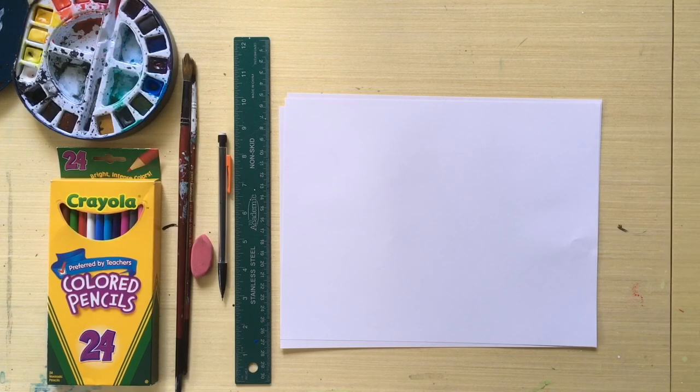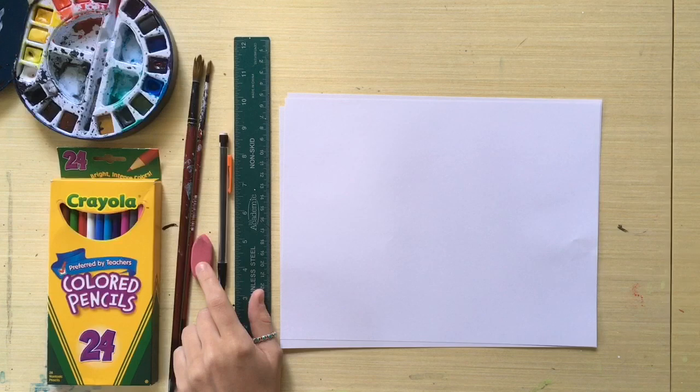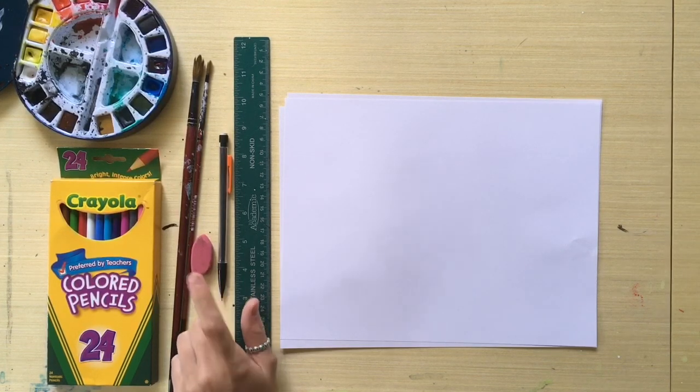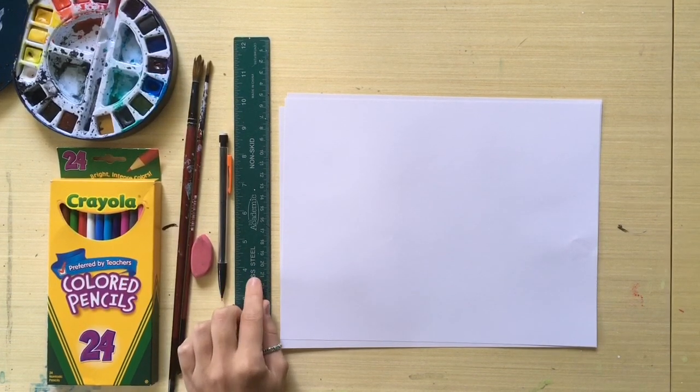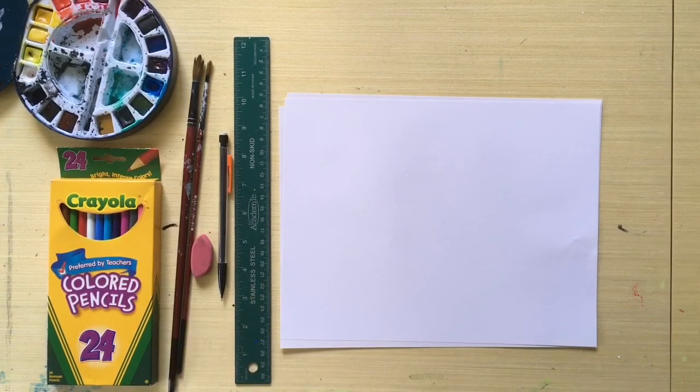But absolutely no smaller. The smaller you get with this project, the harder it will be. Obviously, you will need a pencil and an eraser, and a ruler or some kind of straight edge. We're doing perspective, so it's very mathematical and needs to be correct and straight.